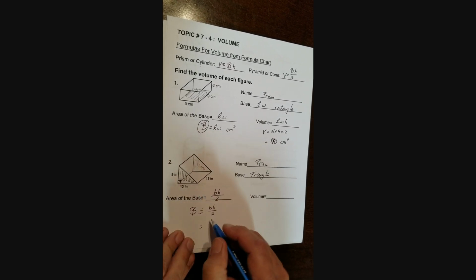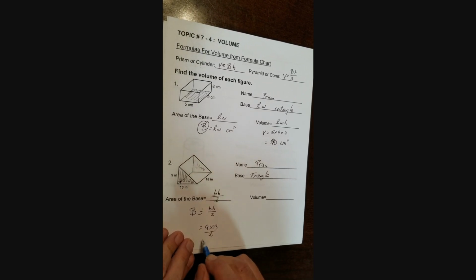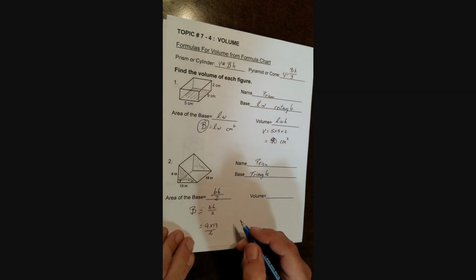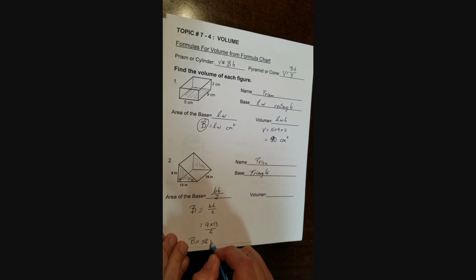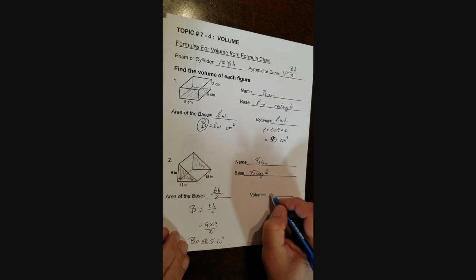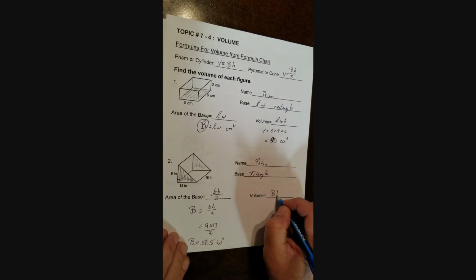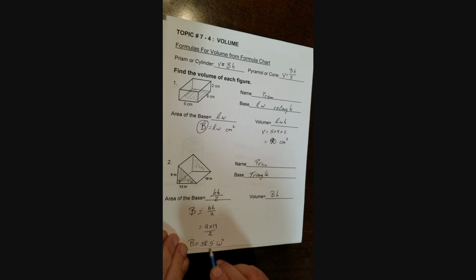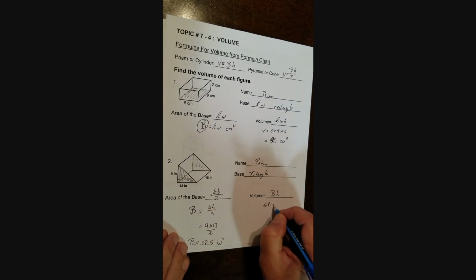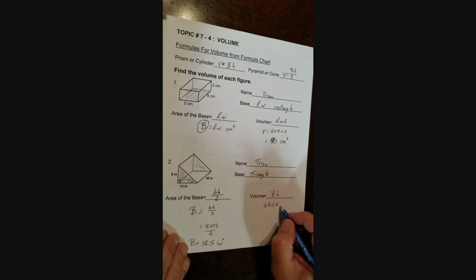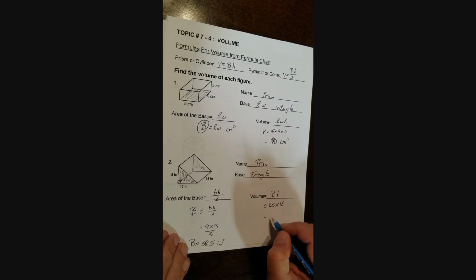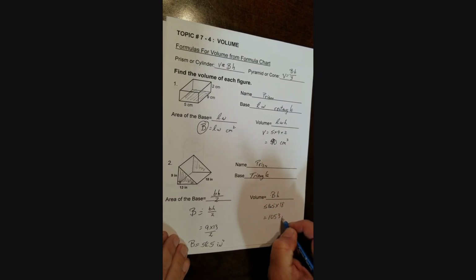In this case, it's 9 times 13 divided by 2, so the base is equal to 58.5 inches squared. The volume is base times the height, which is 58.5 times the height, which here is 18, which is equal to 1053 inches cubed.